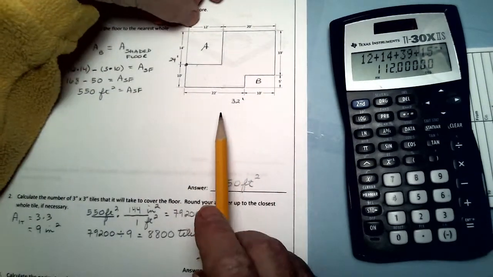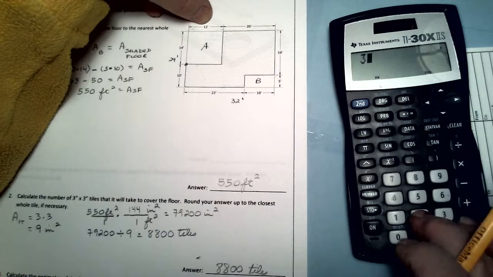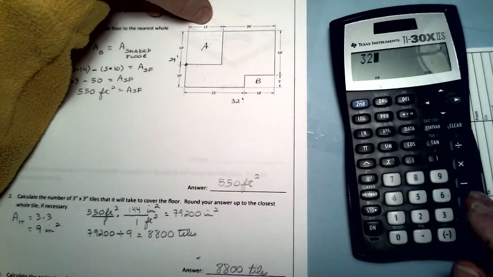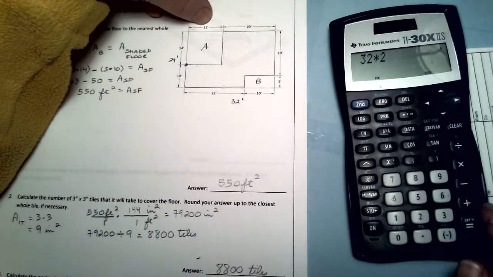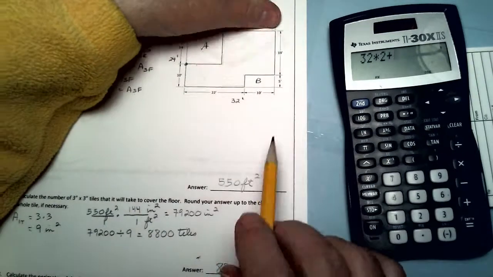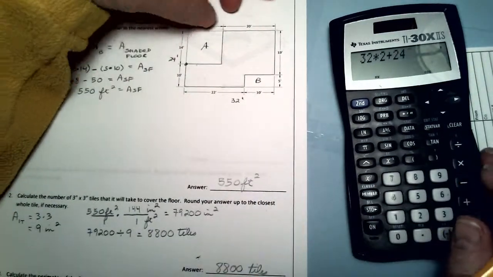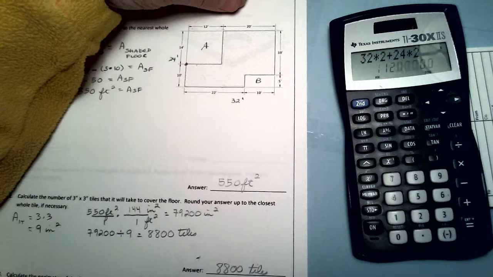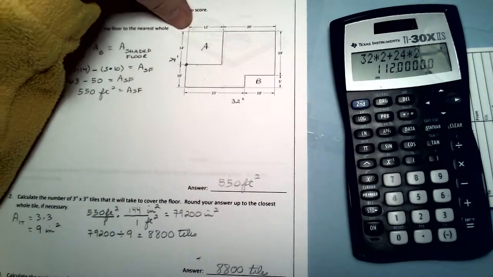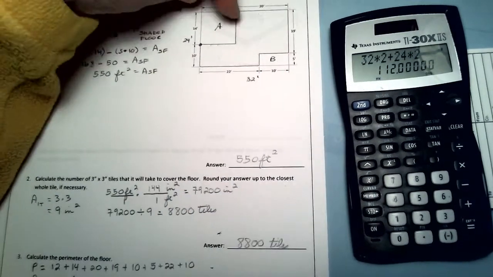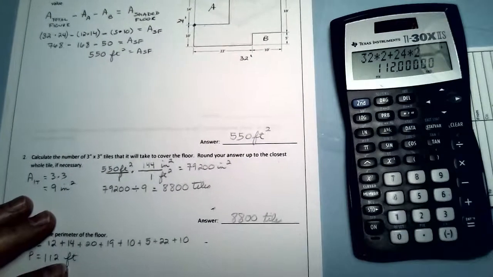So let's go ahead and do that. I've got 32 going across on the top, and 32 going across on the bottom, so that's times 2. Plus, I have 24 going down on the right, and the same thing on the left, so that's times 2. And let's see if I get the same answer. So I get 112 feet. So either way that I do this, I'm going to get exactly the same answer.